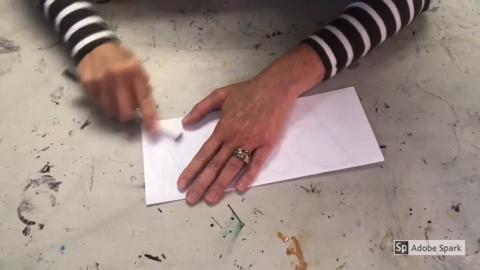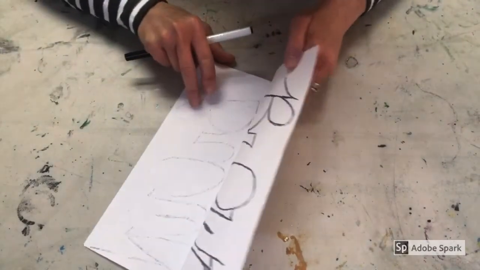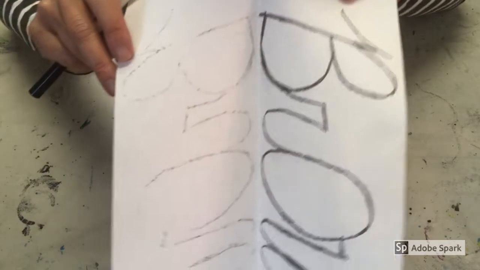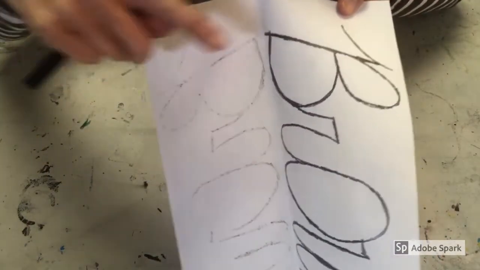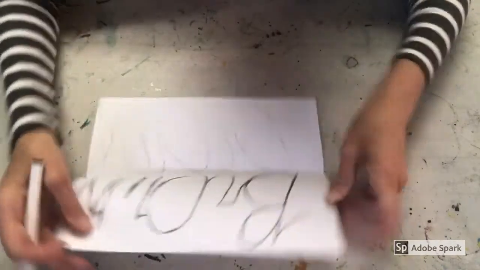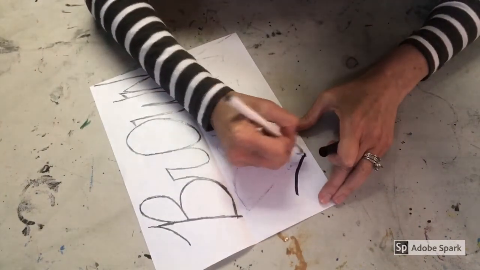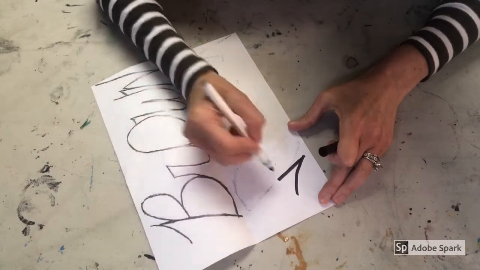Okay, I switched pens here. So I'm just going to scratch all the way across. And now when I open it up, it's like magic. It made a copy on the other side. This is called carbonizing, like a carbon copy. So now I'm just going to outline on both sides of those letters to start to make my monster.